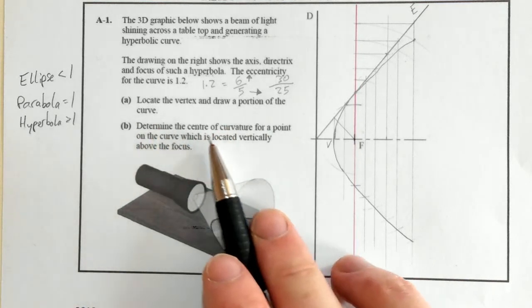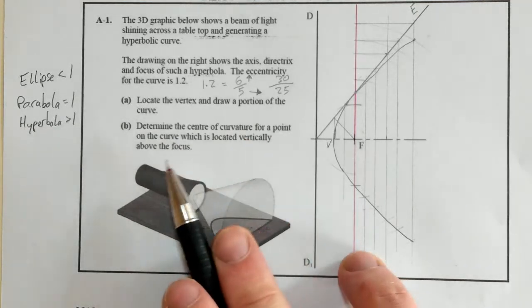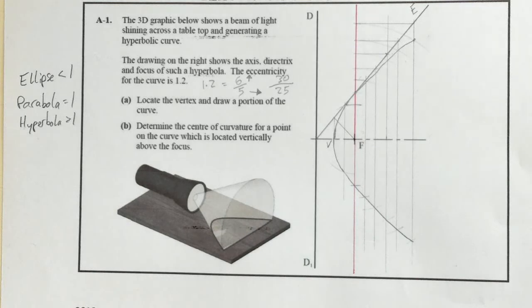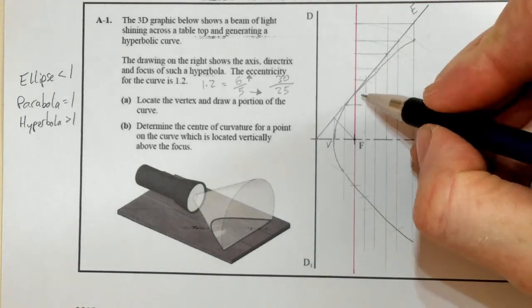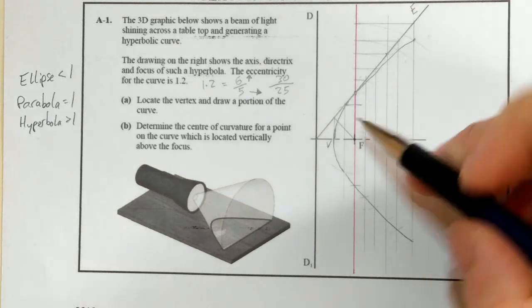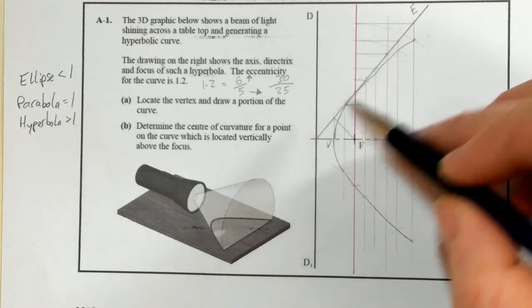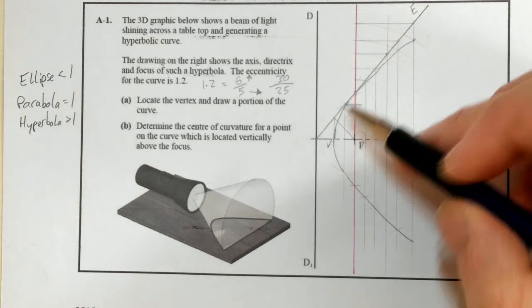Part B now, determine the centre of curvature for a point on the curve which is located vertically above the focus, which is this point here. Okay, now the line of eccentricity there, that is a tangent to the hyperbola at this point.